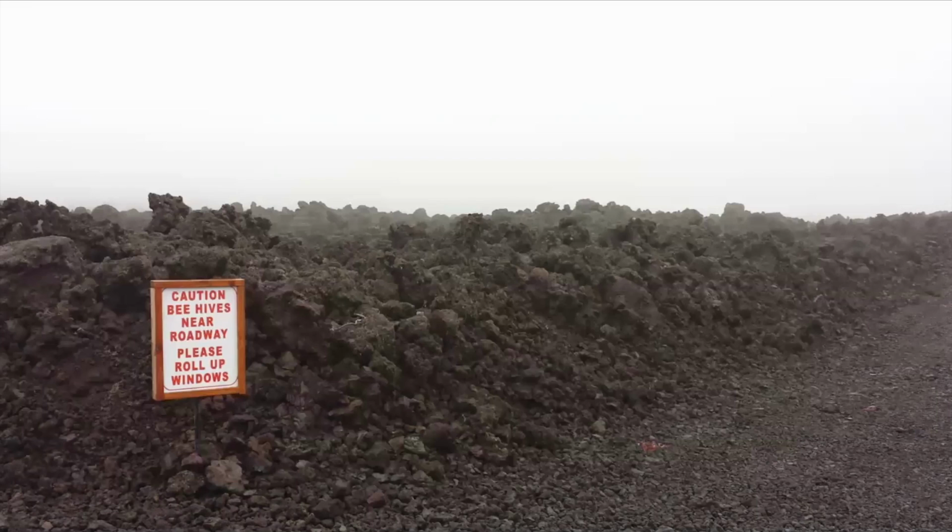And with that, I am at my picture of warnings about beehives in a lava field, and I never saw a bee there. Where is that, Hawaii? Yeah. I took that picture as I was standing around a family full of beekeepers, and we all laughed.